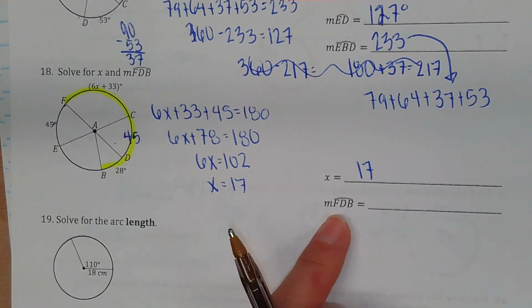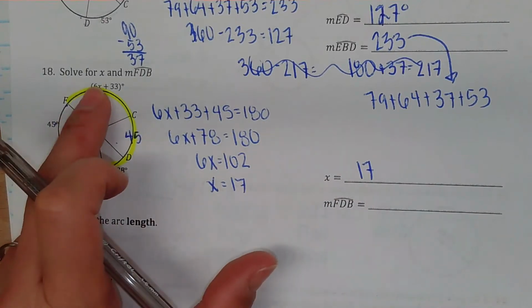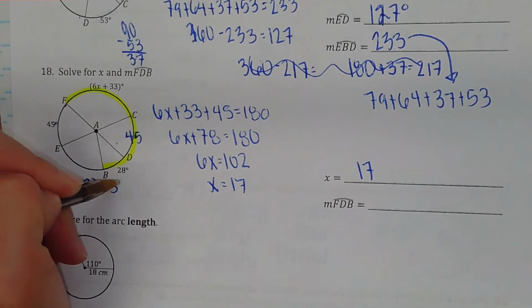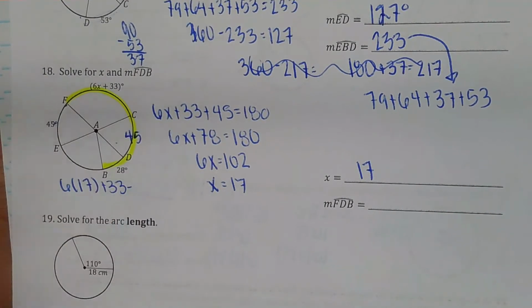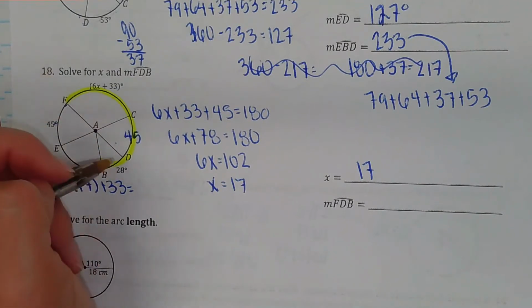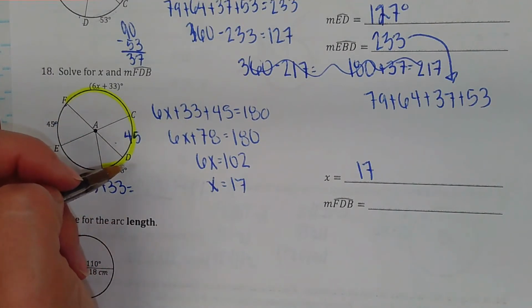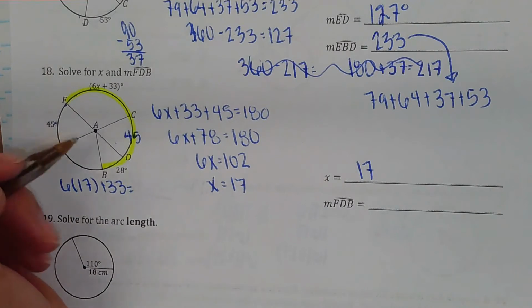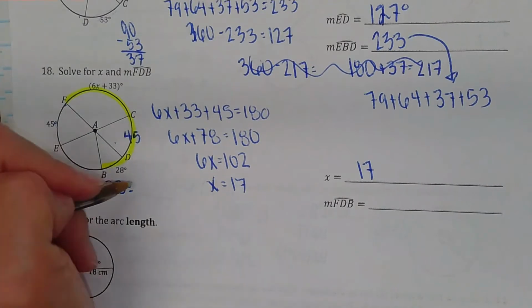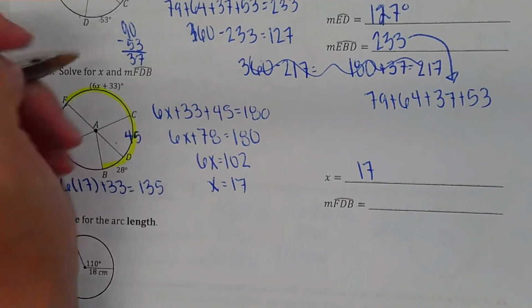Well, I'm going to go ahead and plug my x in here. So 6 times 17 plus 33 will give me the degrees here. That equals 6 times 17... 135.